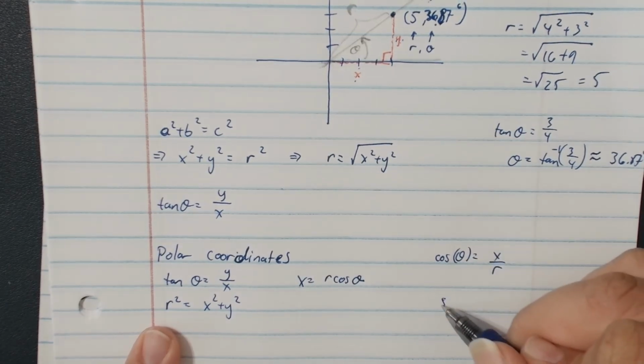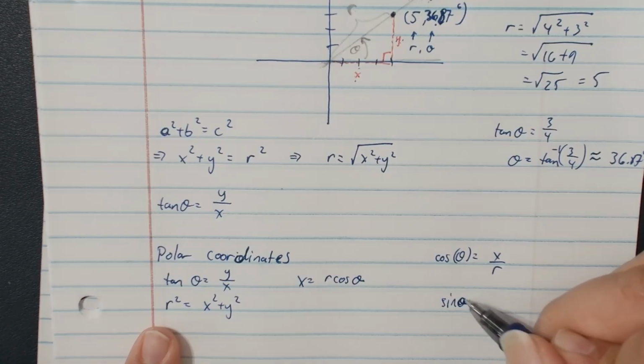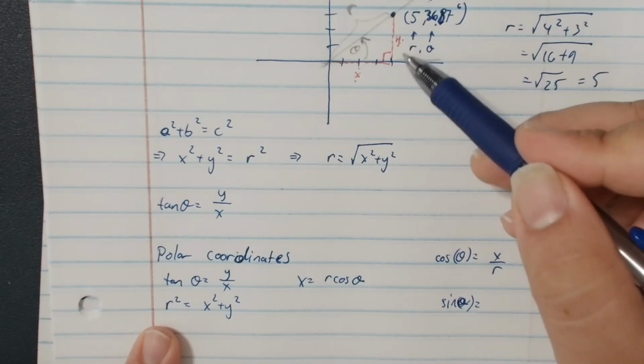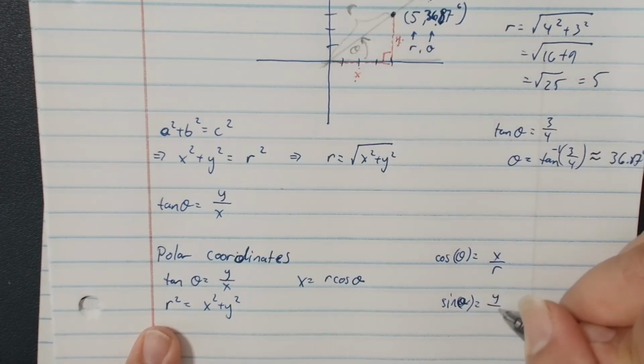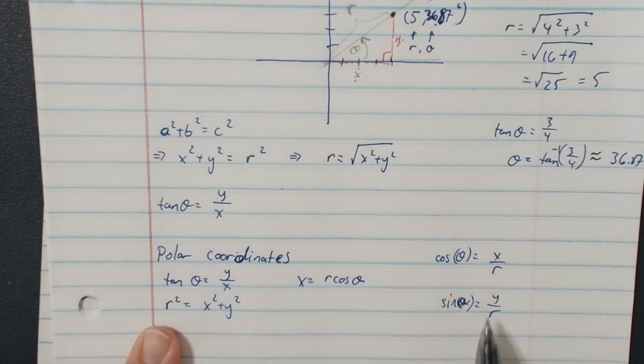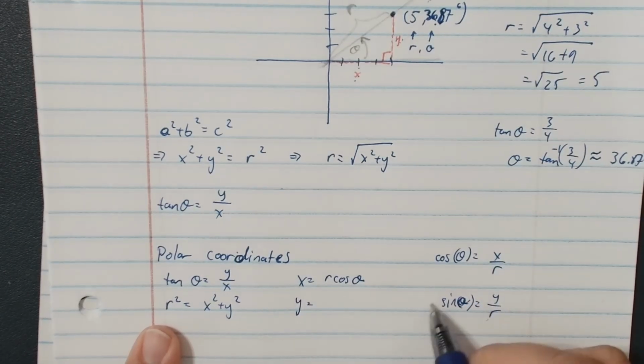And if you use sine instead of cosine, the sine of theta is equal to the side opposite over the hypotenuse, y over r. You could multiply the r to the other side, and you would isolate your y, which is equal to r sine theta.